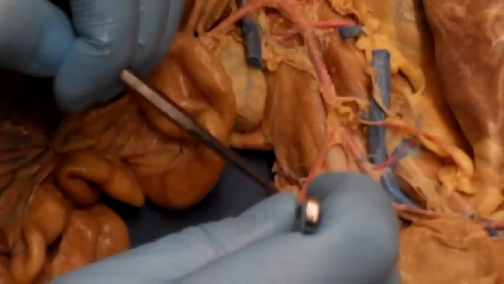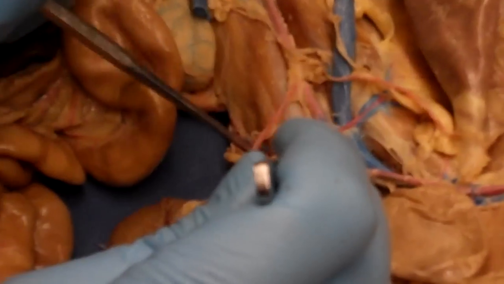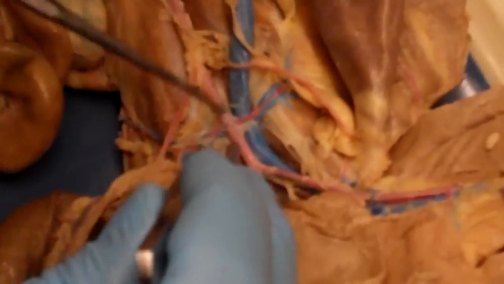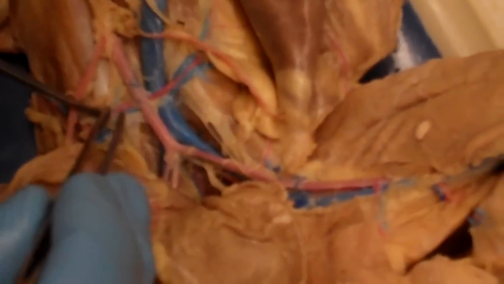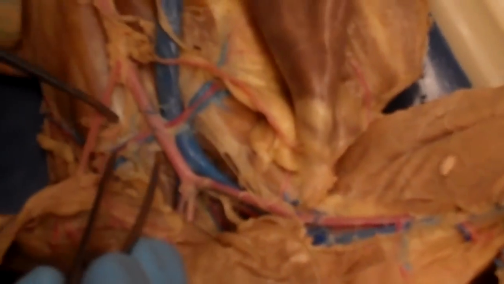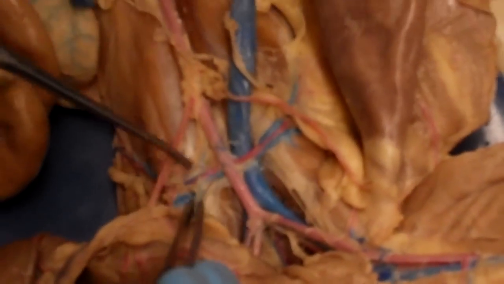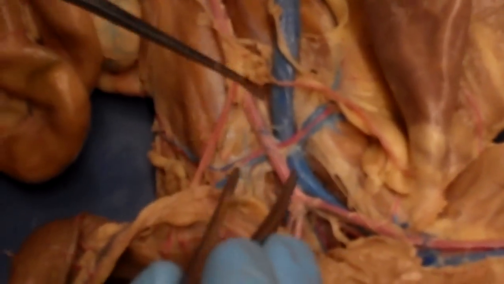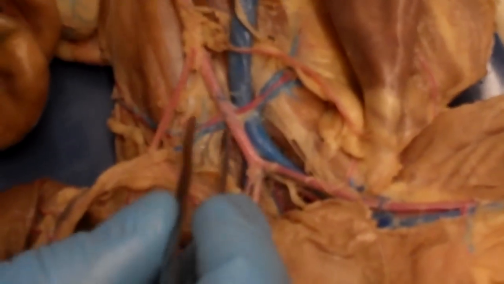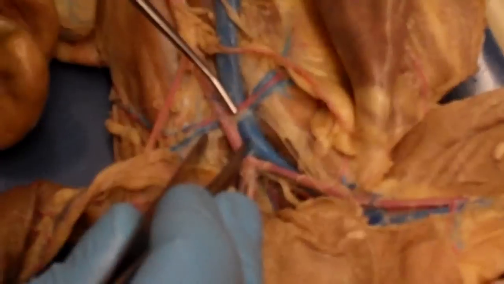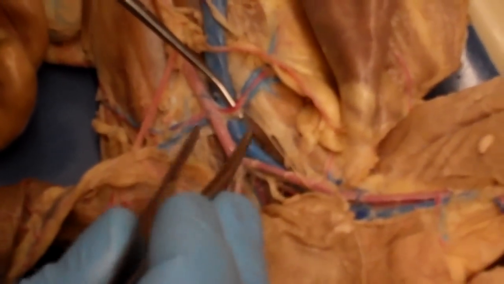If we work our way down, we can see two more paired vessels that are going left and right, and these are going to be the iliolumbar arteries right there. I think that's the term. Sometimes you'll see them referred to as the deep circumflex iliac, but the book's using the iliolumbar. So these are left and right iliolumbar arteries.